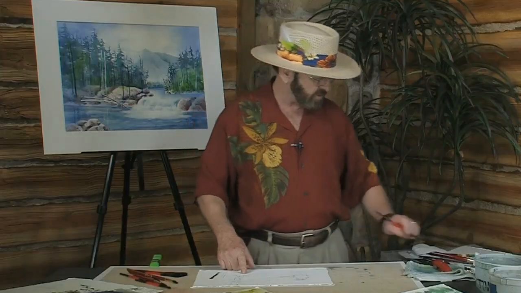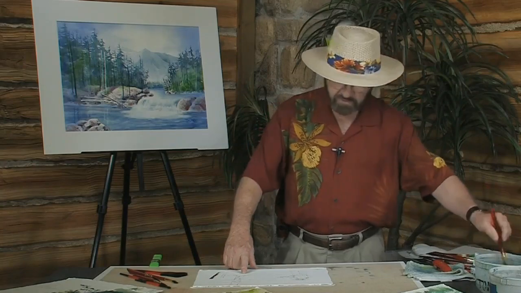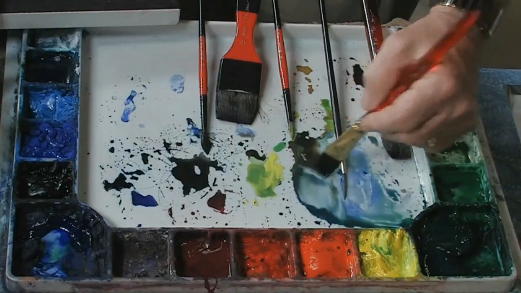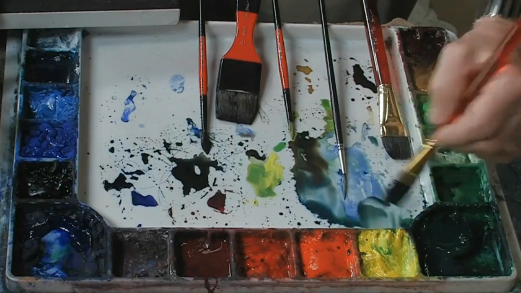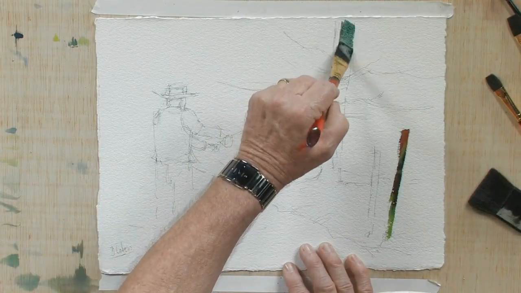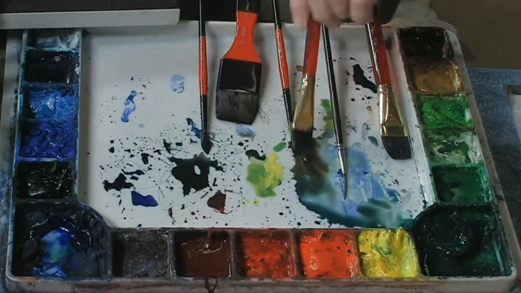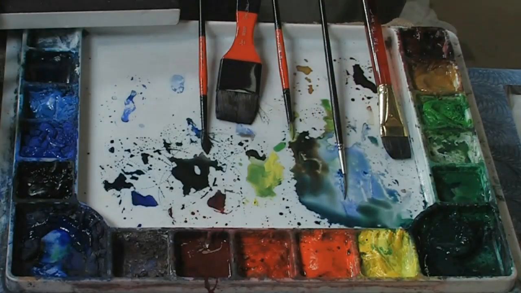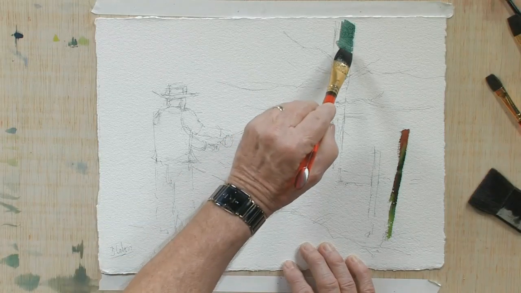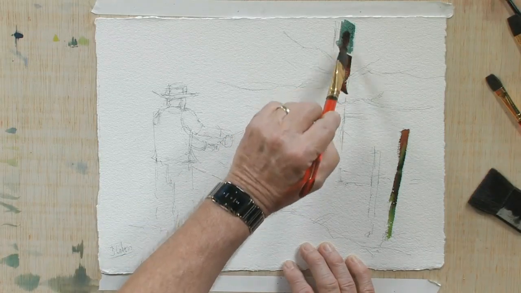Let's take a look at the tree trunk as an example. We'll do the same thing over here. Let's take a little bit of the tree trunk, and we'll use maybe some hooker green in the area of the tree trunk. So I'll come in and add a little color there, come back, clean out my brush. Maybe again, in this case, I'll pick up a little burnt sienna as an example and change color.